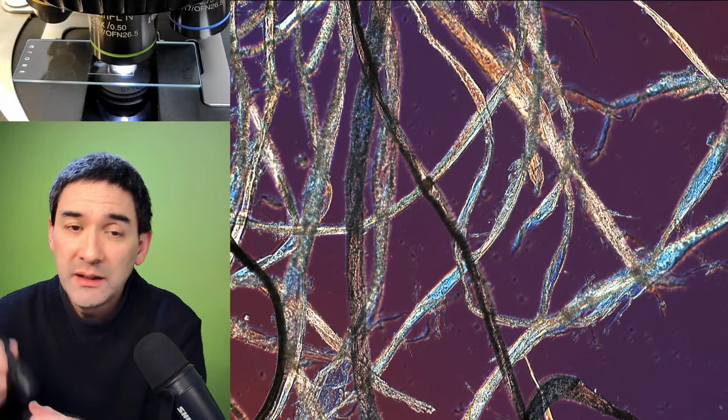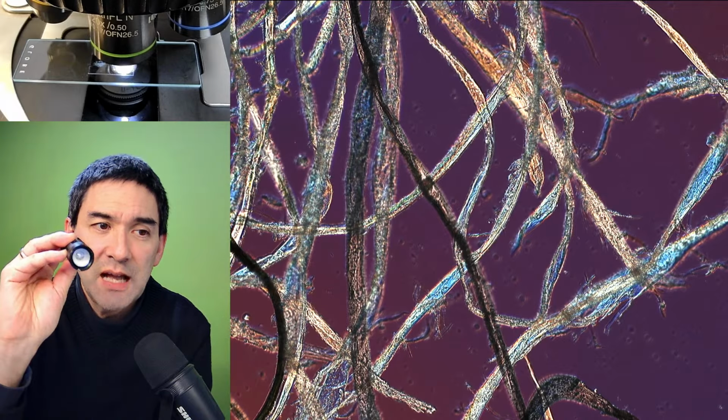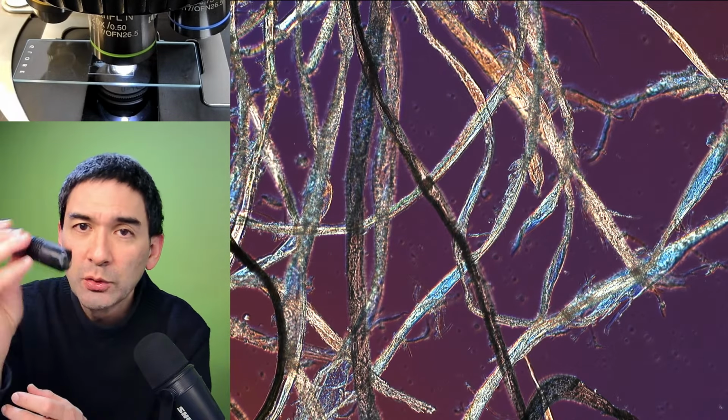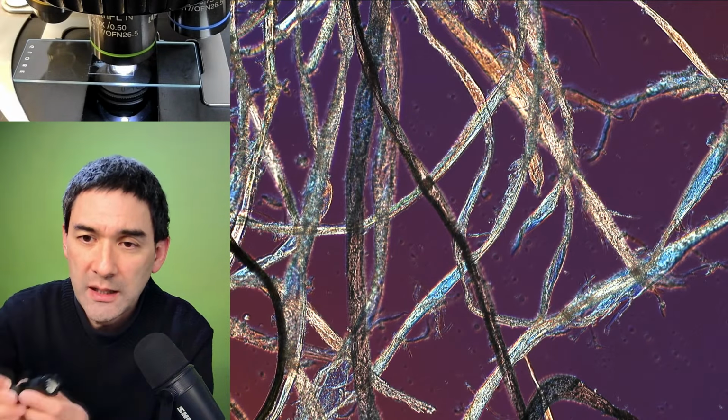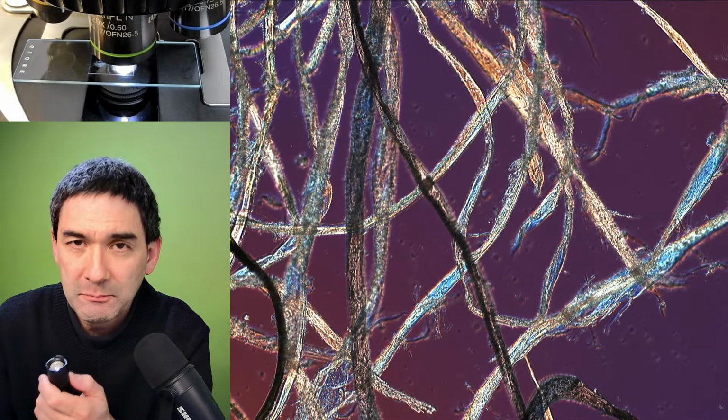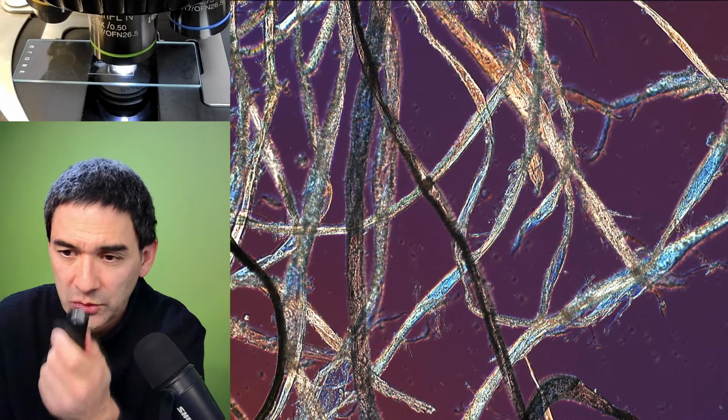And this UV light over here is actually very weak. So I don't know if this one would be enough to actually have an effect on bacteria. It might be too weak.